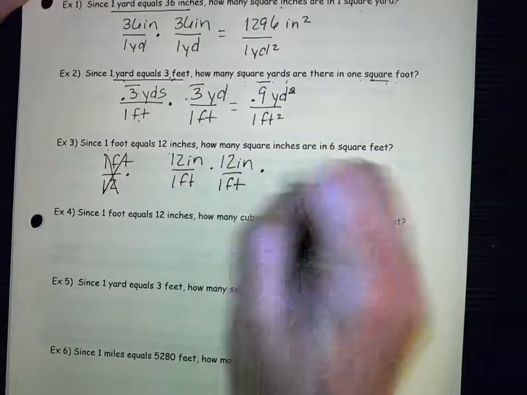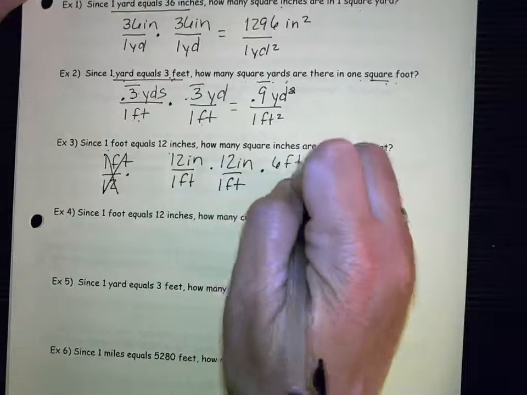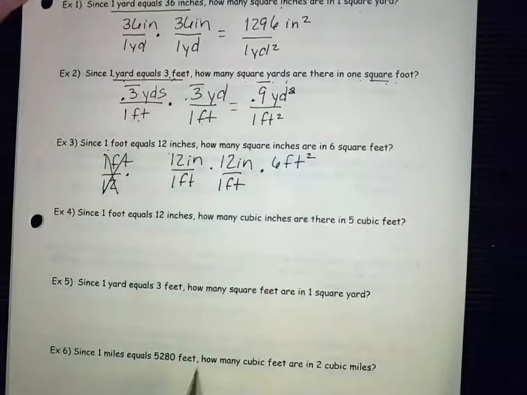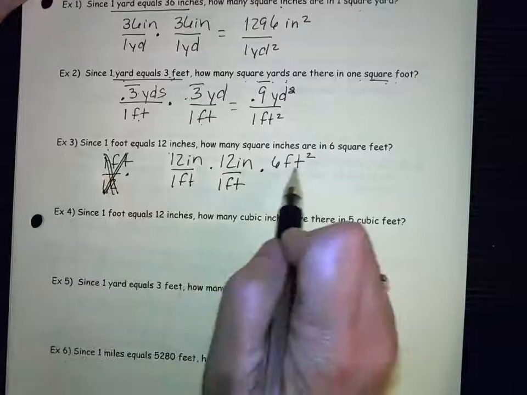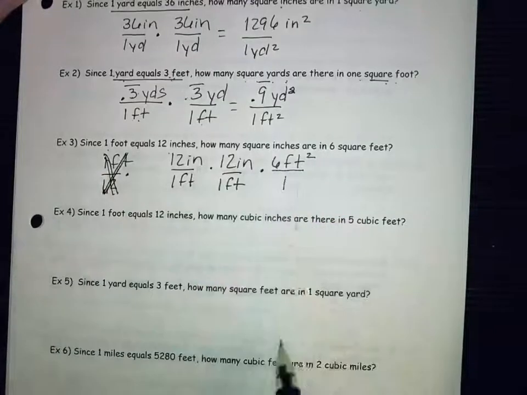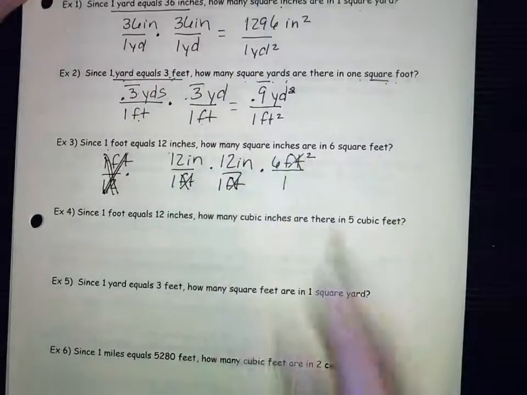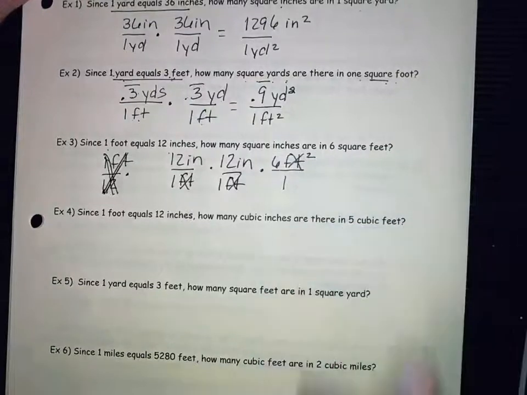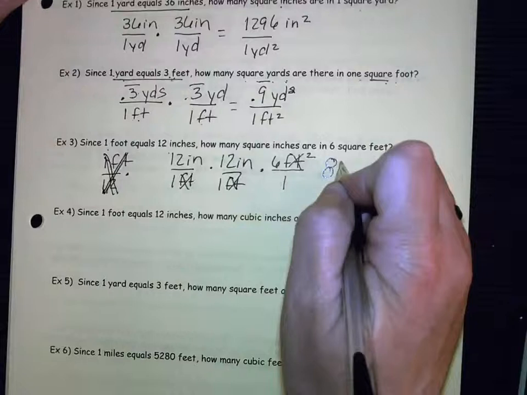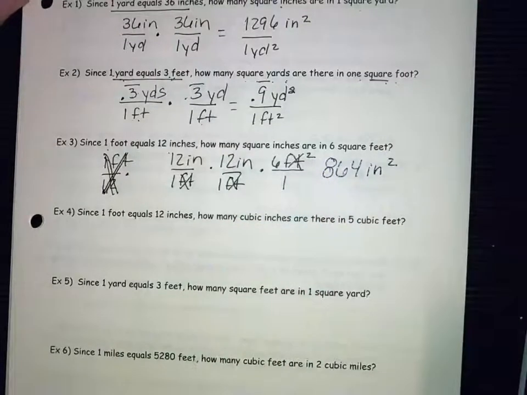And then we want to know how many square inches there are in 6 square feet. I looked ahead when I started here and I crossed this out. I realized that the 6 square feet was going to be on the top, so I wanted the feet on the bottom so they cancel out. And then we have 12 times 12 times 6, and we end up with 864 square inches.